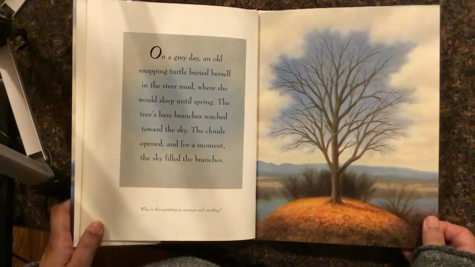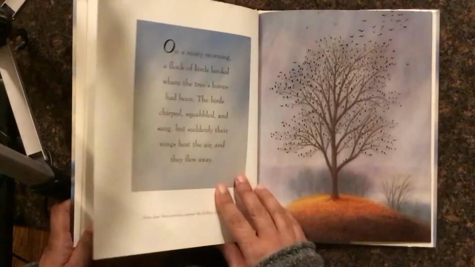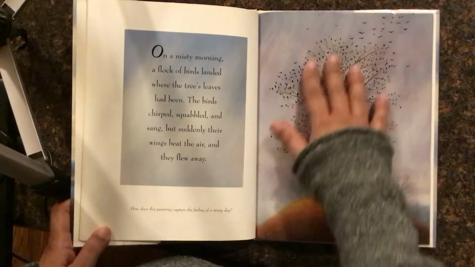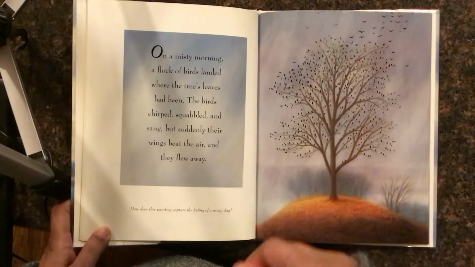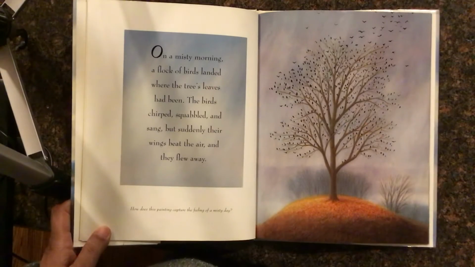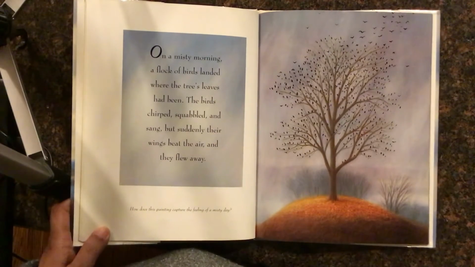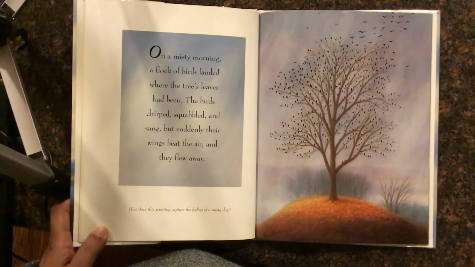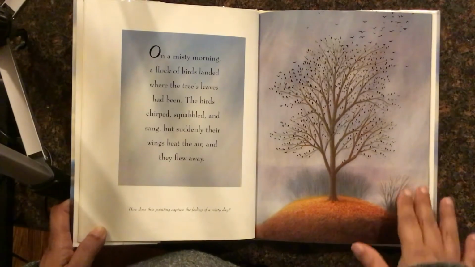So you can always ponder, look at the same tree and it's a different mood. Look at all the birds. They look like black leaves on the tree. On a misty morning, a flock of birds landed where the tree's leaves had been. The birds chirped, squabbled, and sang. But suddenly their wings beat the air and they flew away. And look at the color of the sky.